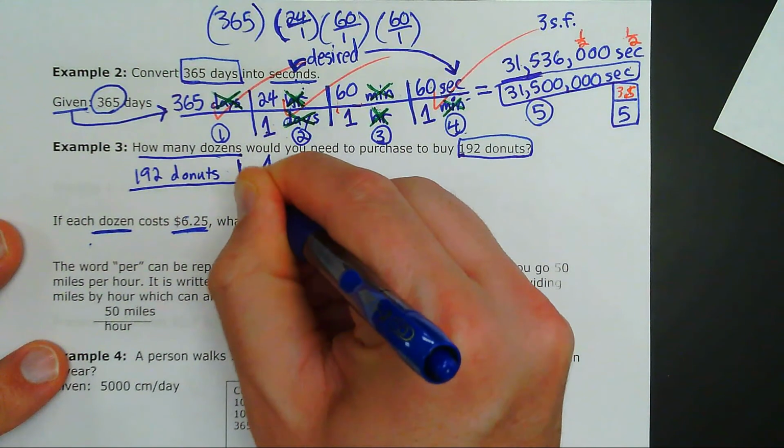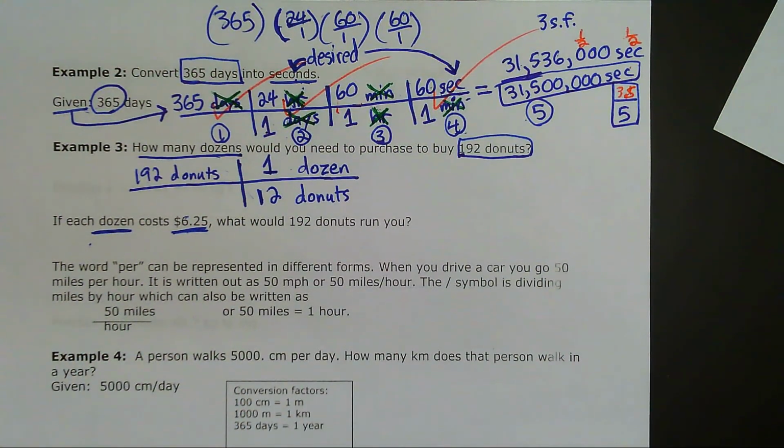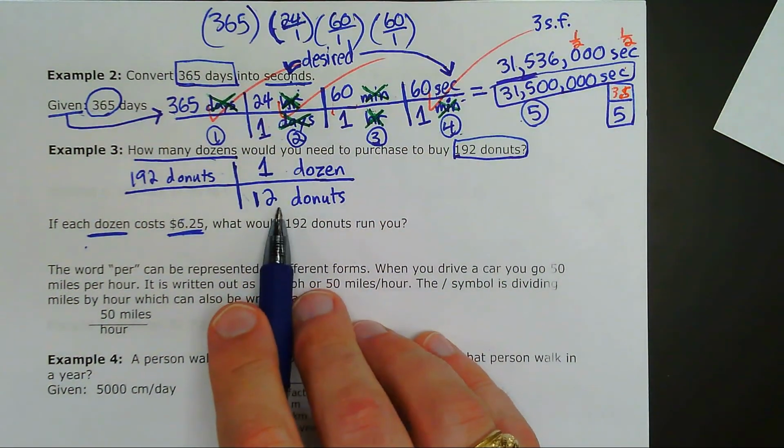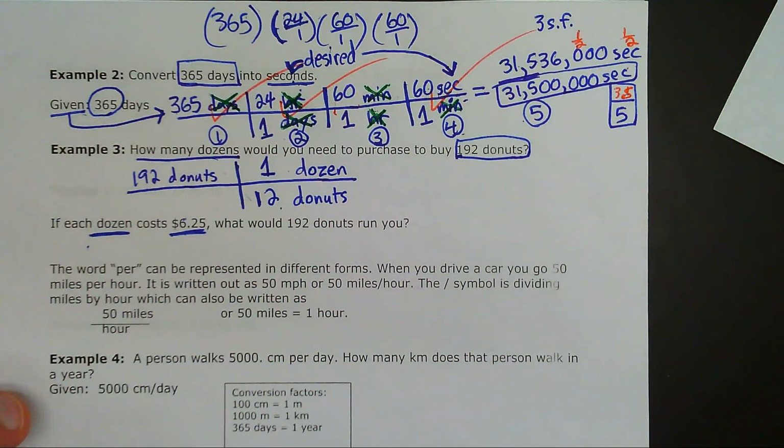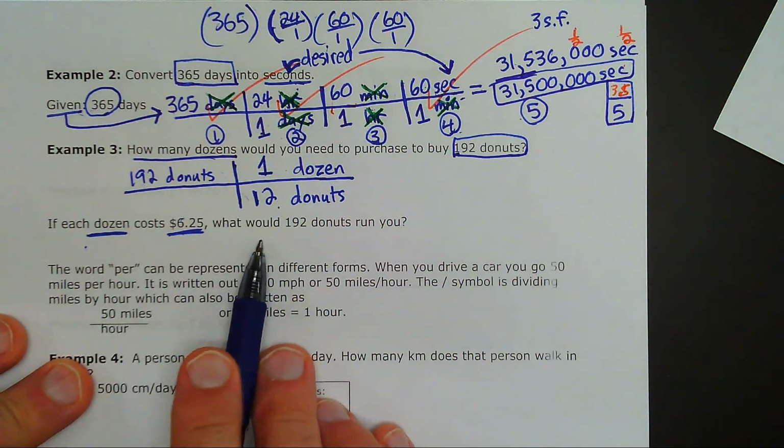Well, you should know that there's 12 donuts in a dozen. How about a baker's dozen? Well, that's 13. The baker likes to keep one for himself. Makes sense. Okay, but the final question doesn't even ask that.